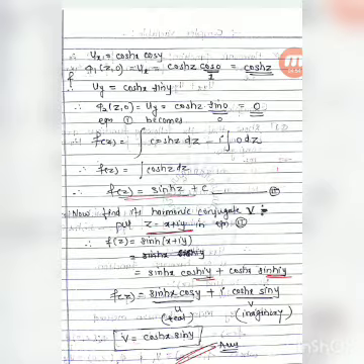We know the formula of sinh(a + b) = sinh a cosh b + cosh a sinh b. Now if you simplify in this way, we get sinh x cosh iy + cosh x sinh iy, which is sinh x cos y + i cosh x sin y.